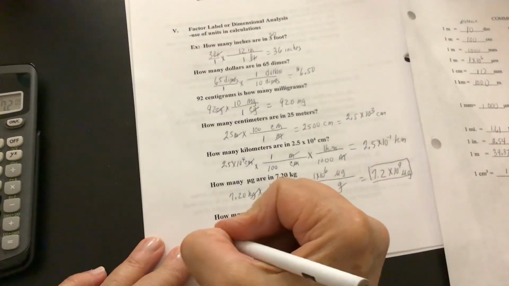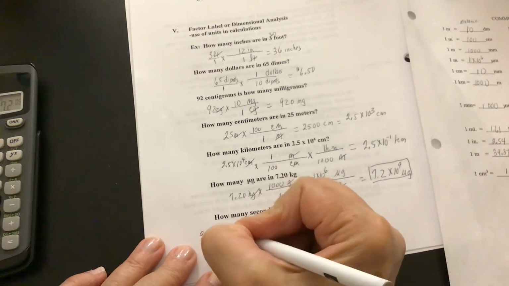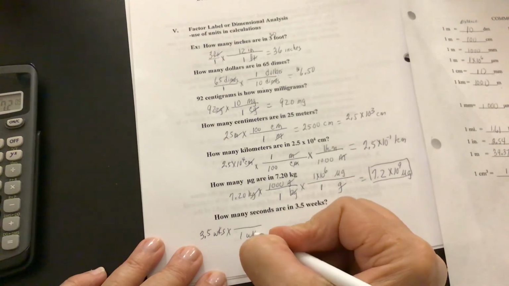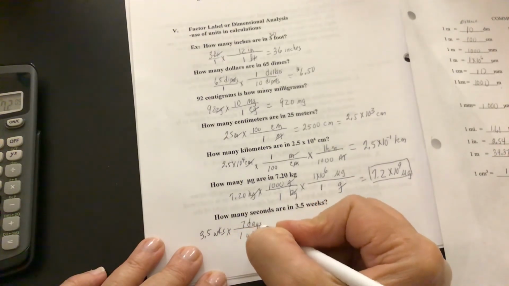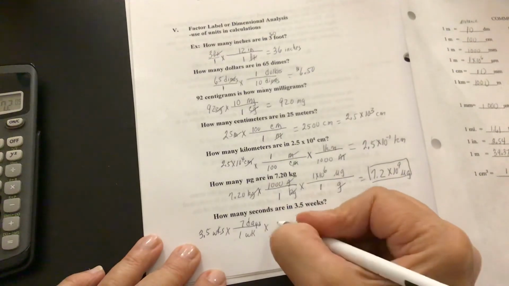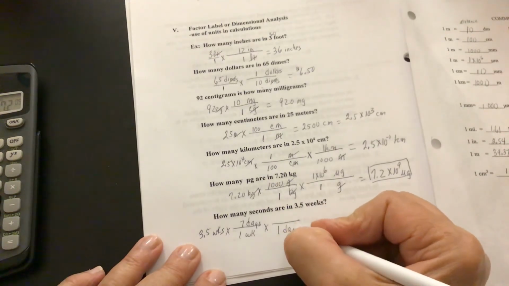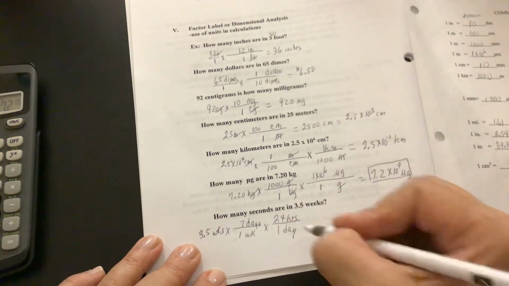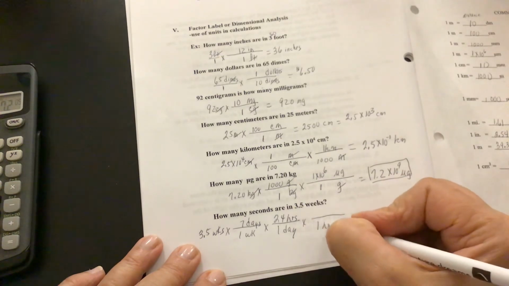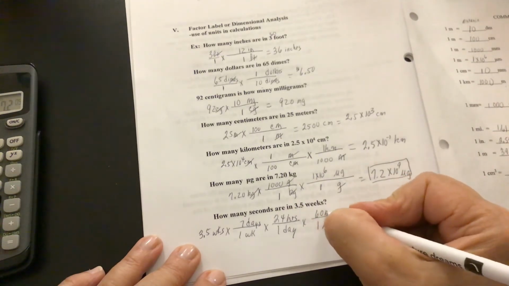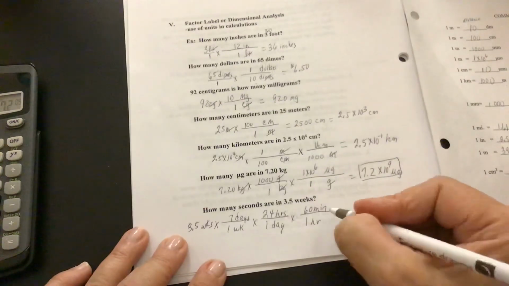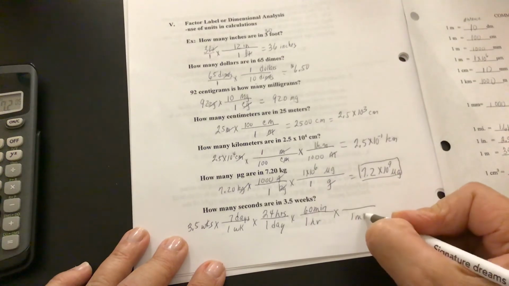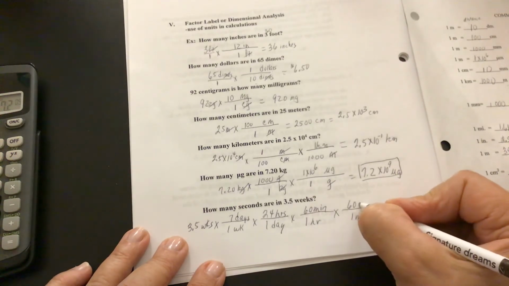So we're going to say 3.5 weeks, I'm going to abbreviate WKS, times, I know that in every 1 week there are 7 days. And then I know in every 1 day, so it's going to go on the bottom, there are 24 hours. I'm going to abbreviate that HRS. Now, I know in every 1 hour there are 60 minutes. And we don't want minutes, we want seconds, so I'm going to say times. I want to get rid of minutes, so in every 1 minute, there are 60 seconds.